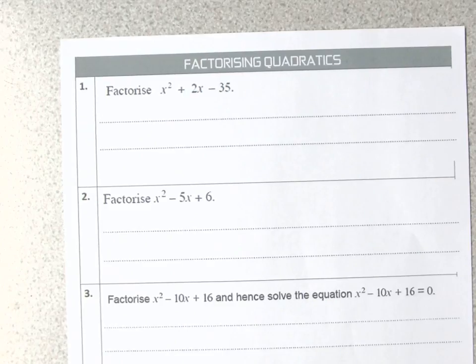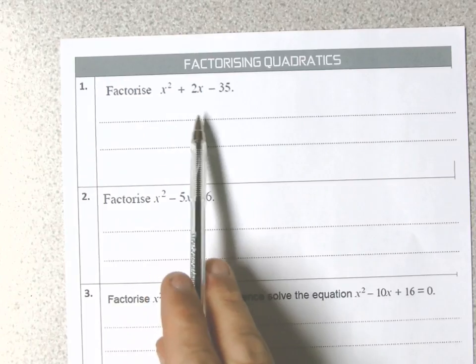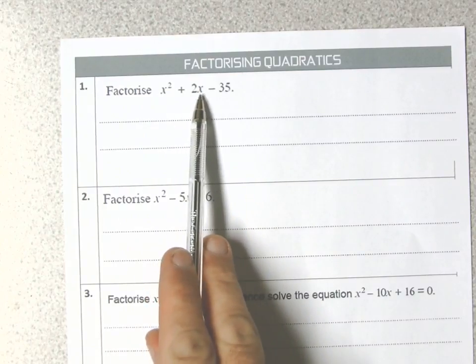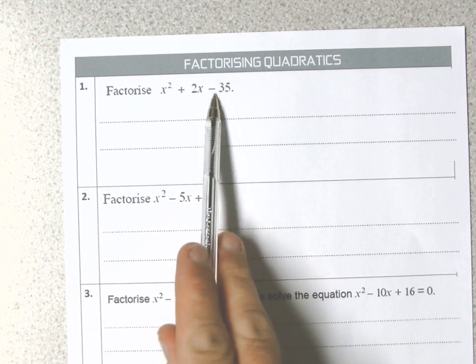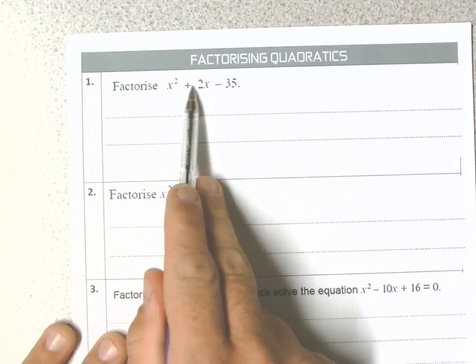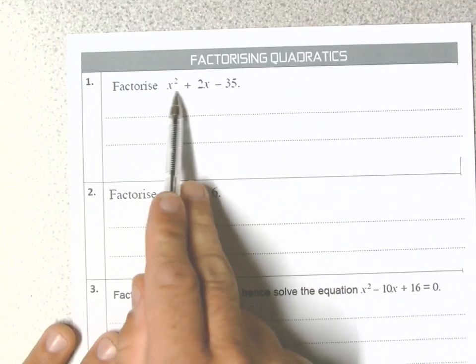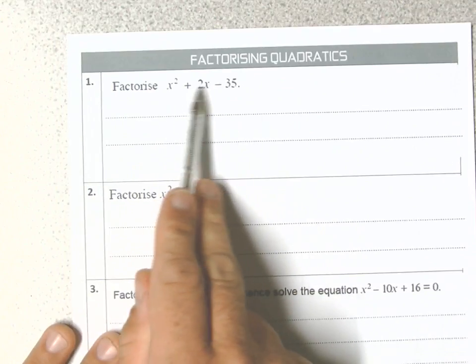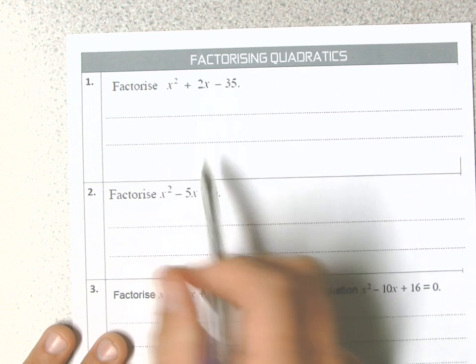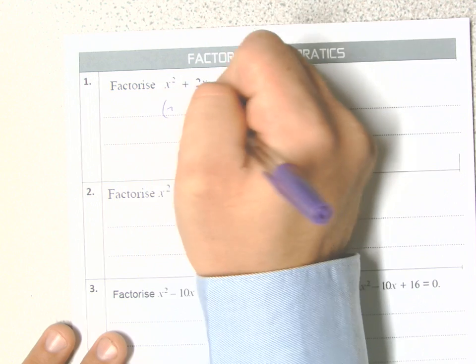Factorize. Okay, so factorizing quadratics. Here we've got a quadratic, and it usually comes after the middle of the paper, towards the end of the paper. If you think about it, this is what you get when you have two brackets and you multiply them out. When you do FOIL, you get this type of answer. So now this is the reverse of FOIL, so it's putting it back in the brackets.